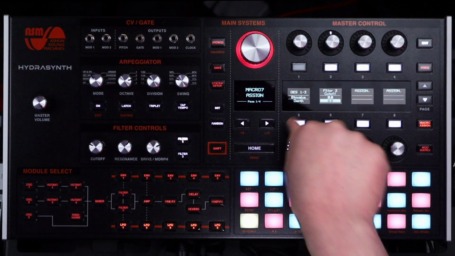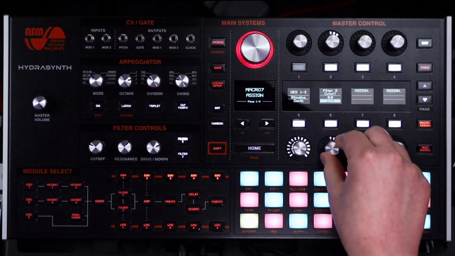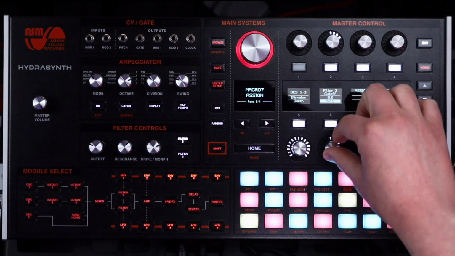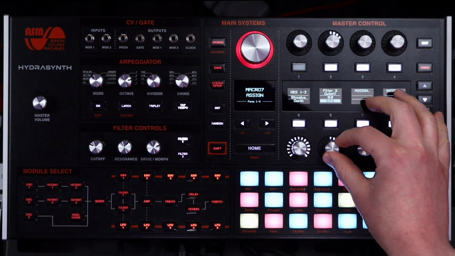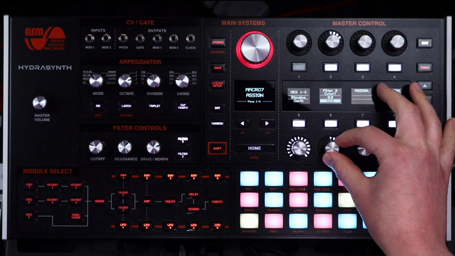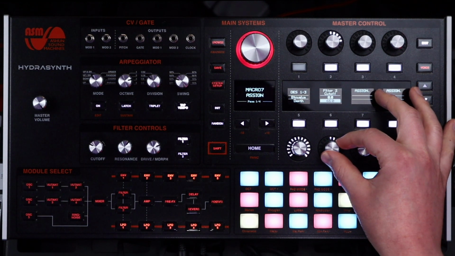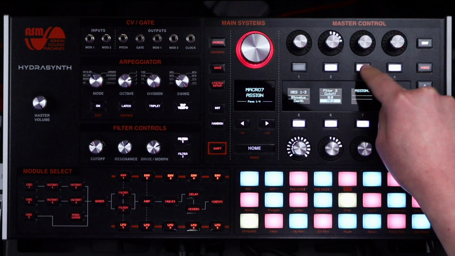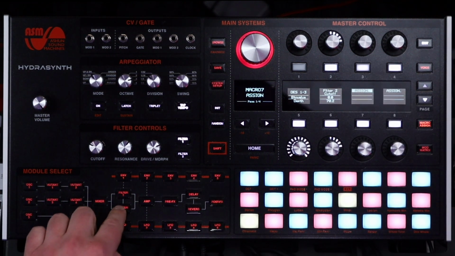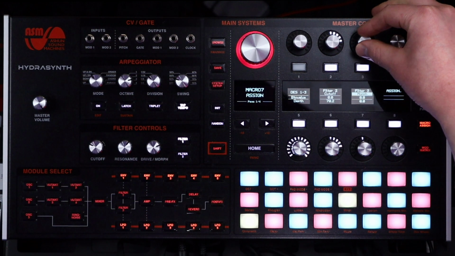So this should be a high pass. Let me just double check it. Yep, we've got high pass there. So let's put this at around 70, so it's quite high. Then let's press assign again, go to filter 2, and we can bring up the resonance as well.